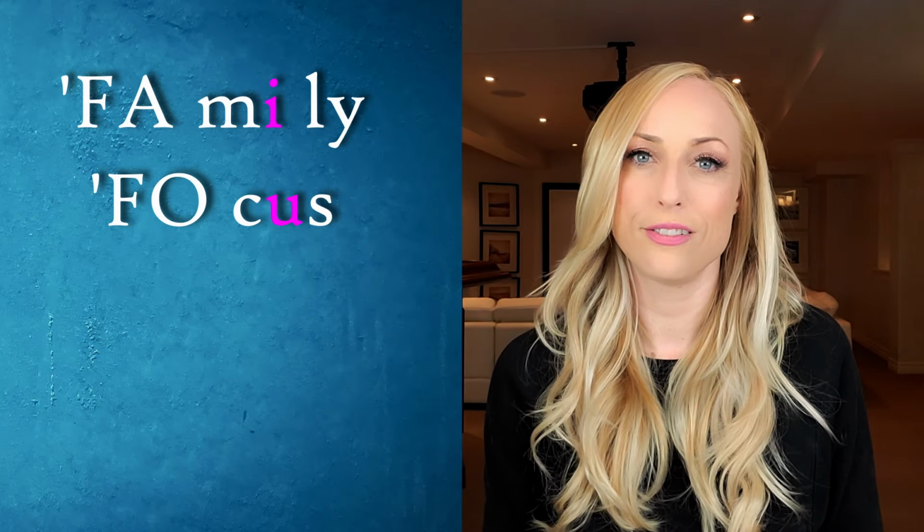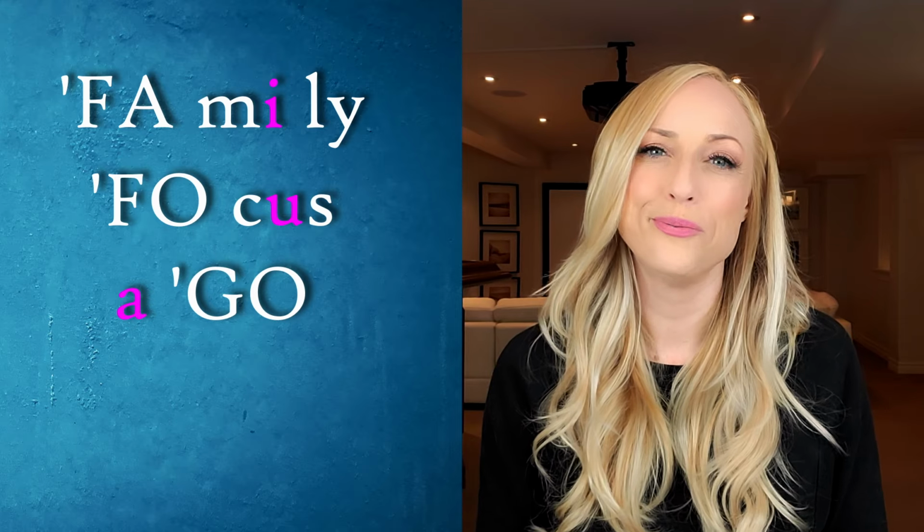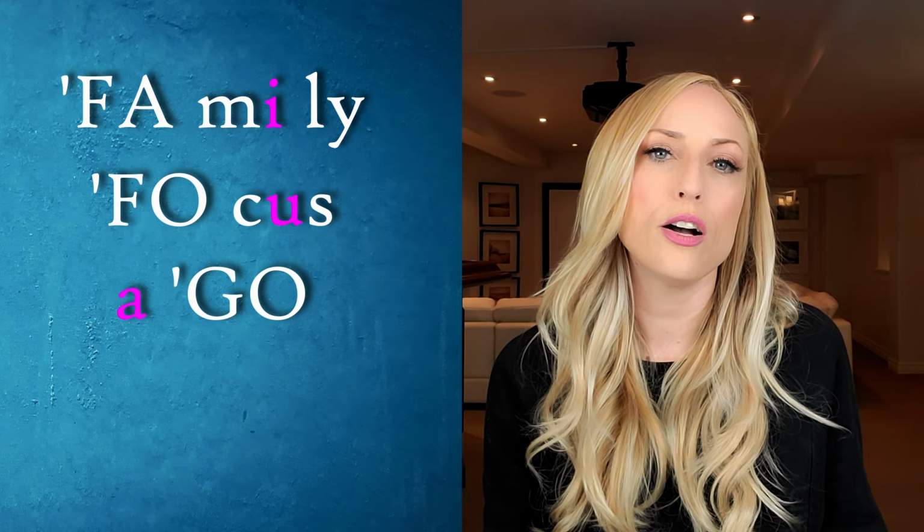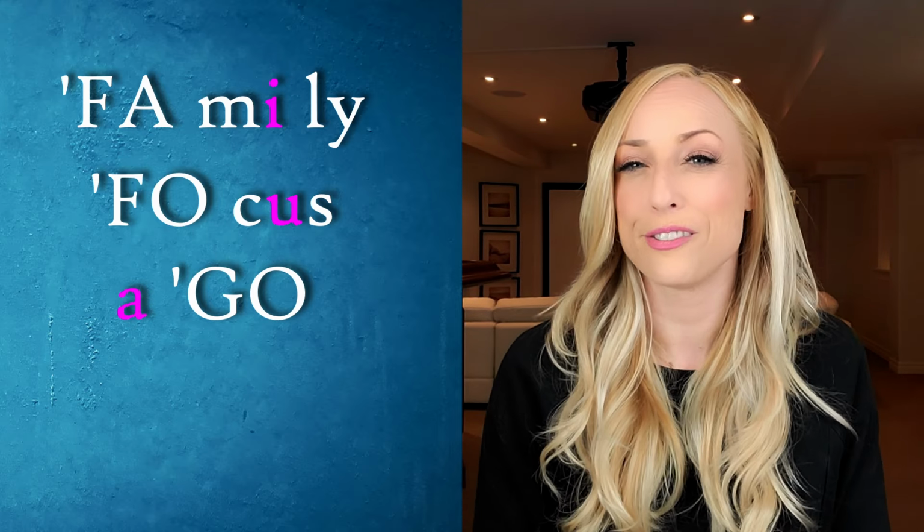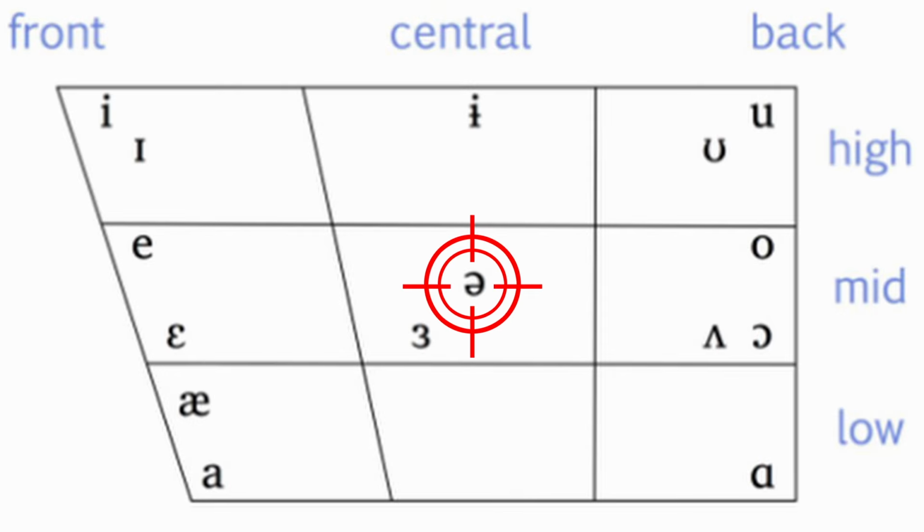The schwa is found in words like family, focus, ago. Notice the schwa occurs in the unstressed syllables. On the IPA chart, it sits here kind of in the middle. The jaw is neutral. The tongue is neutral. The lips are neutral. So let's practice the schwa sound.